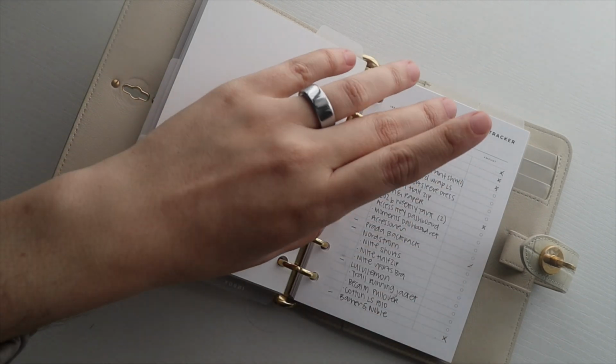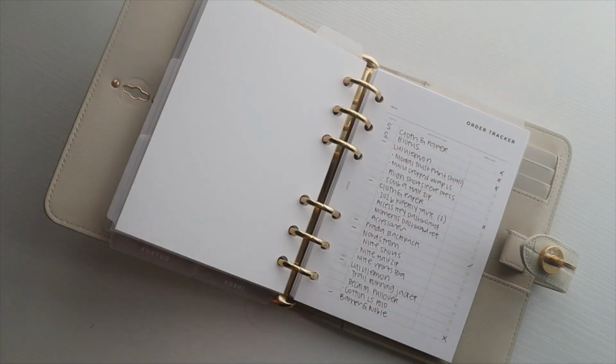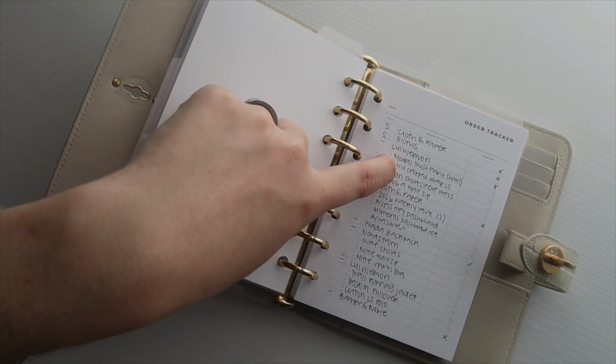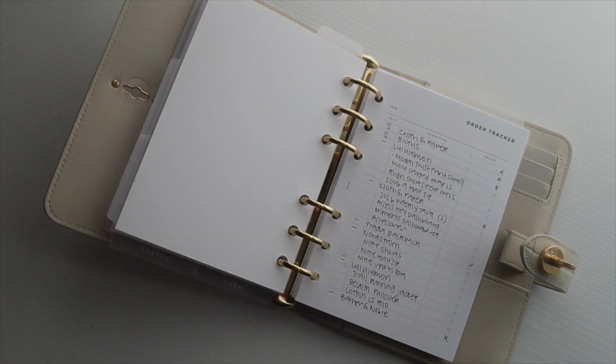I updated these so that they now include what I ordered, because I ordered from the same places, and when there's 3 Cloth and Paper, 3 Lululemon inserts, right? It's really hard for orders. It's hard for me to decipher which one's which.